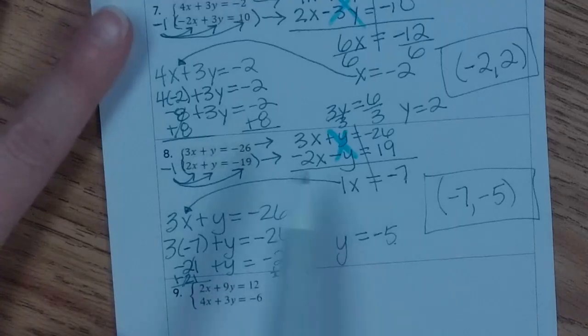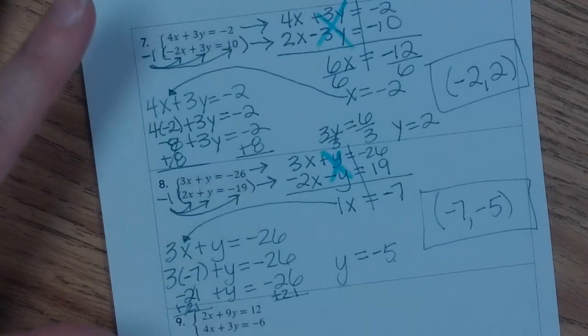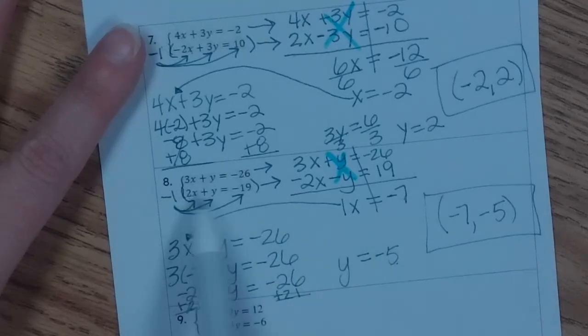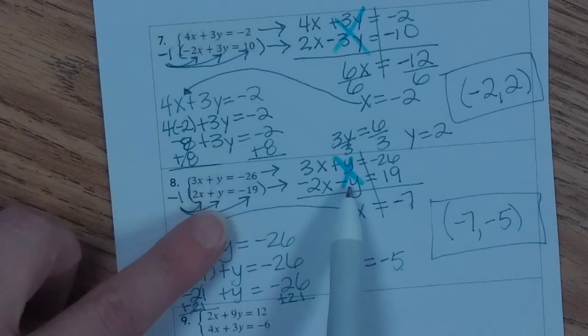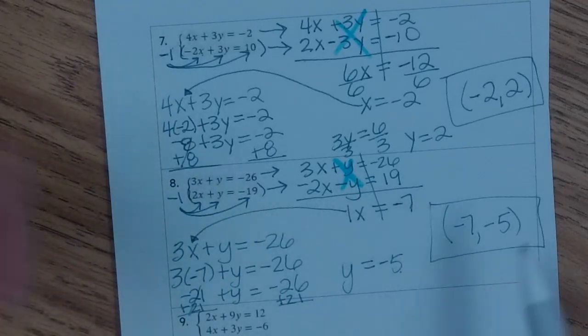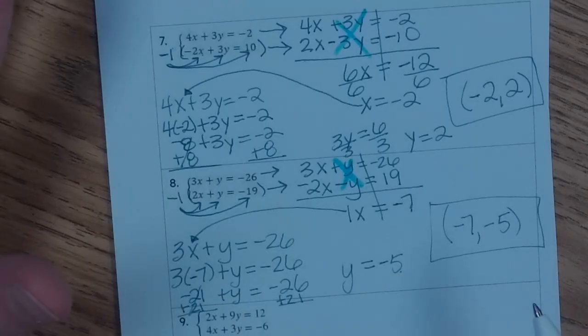Okay. I can multiply an equation by literally whatever I want. Okay, so if I wanted to multiply this equation by negative 2, I could do that. But if I did by negative 2, that would get me negative 4x, negative 2y, and then twice 19, which I think is 38. But that's not going to help me solve this problem, okay?